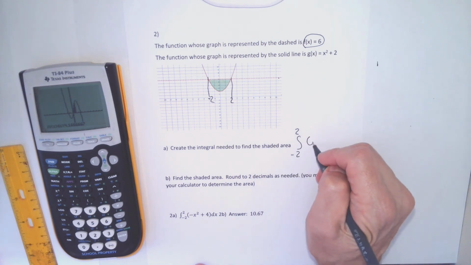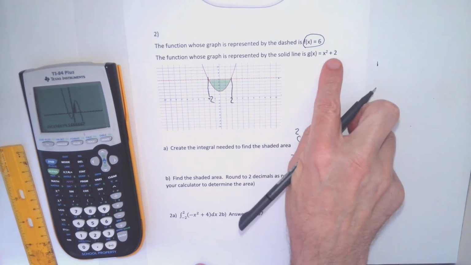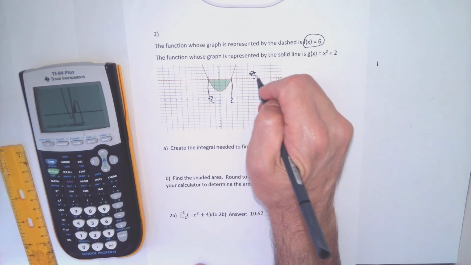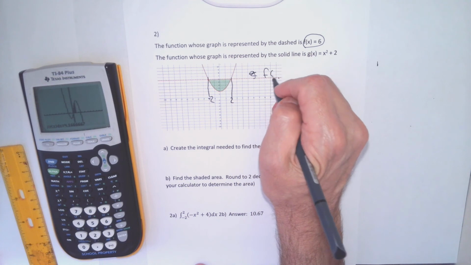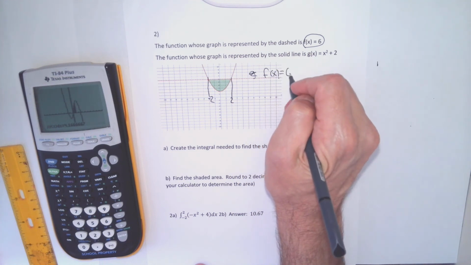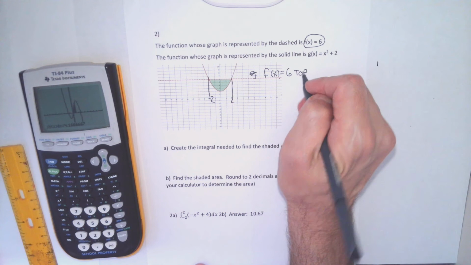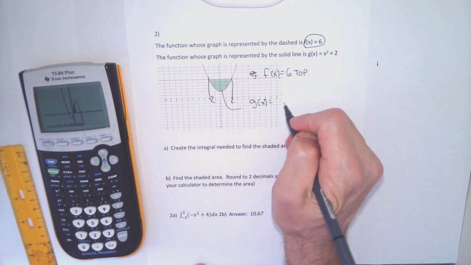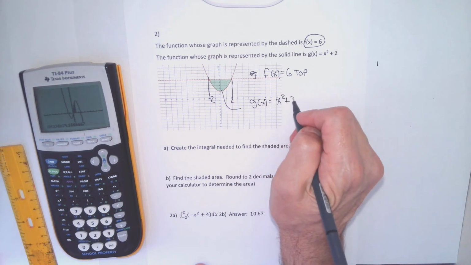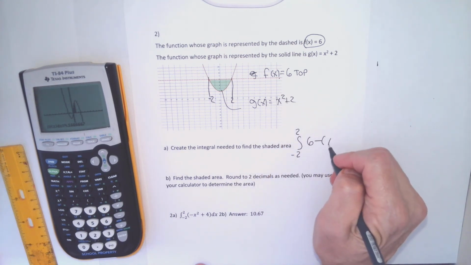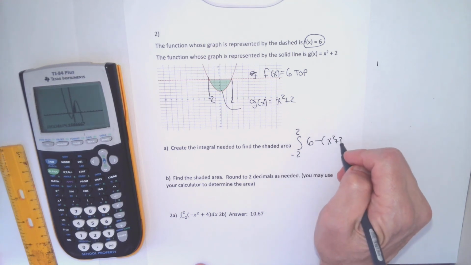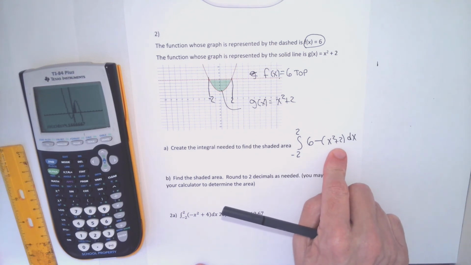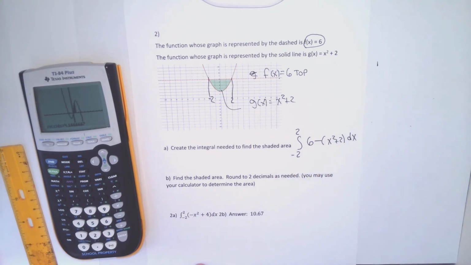So I'm going to do the higher function minus the lower function, and the lower function is the parabola. So for this particular graph, f of x equal to 6 is the top function, and g of x equals x squared plus 2 is the bottom function. So for my answer to part A, I'm going to write that. The second function should always go in a parentheses. The first function doesn't ever need a parentheses.